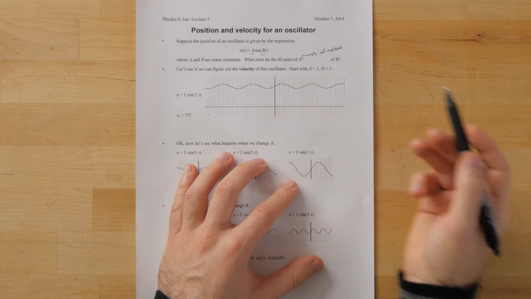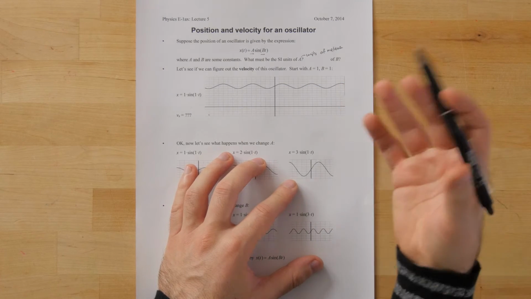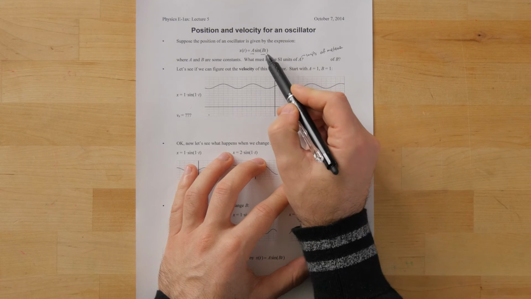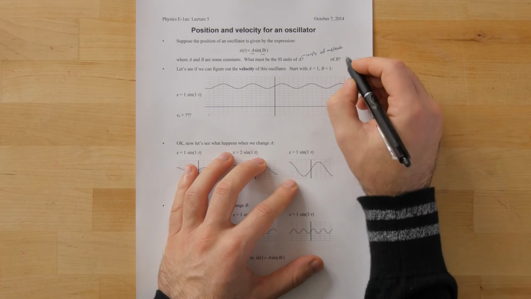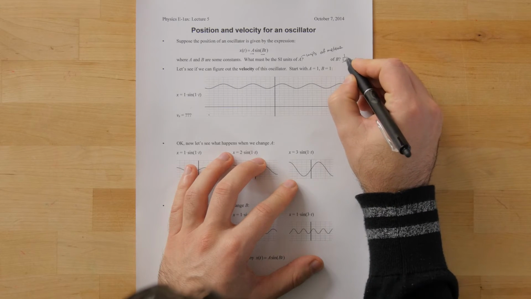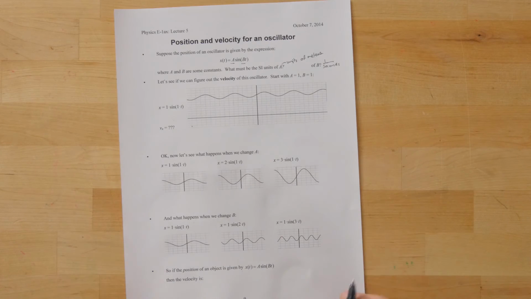And so what about b though? So sine also takes in something with no units. So whatever is inside of the sine can't have units. And since we know time has seconds, then b has to have 1 over seconds. So that's the units of b.